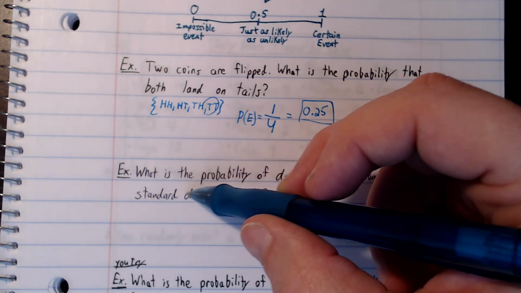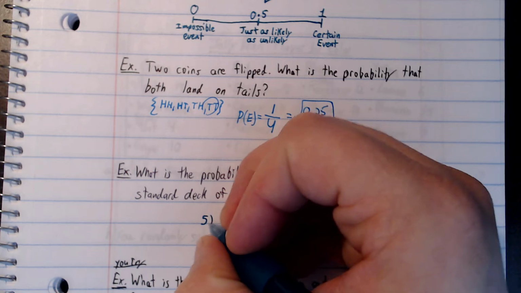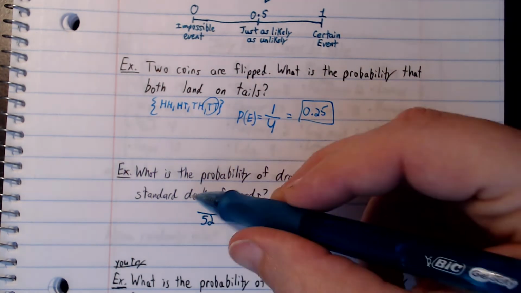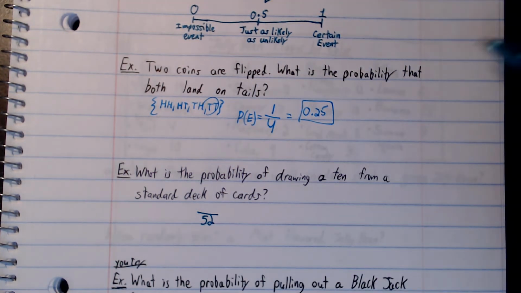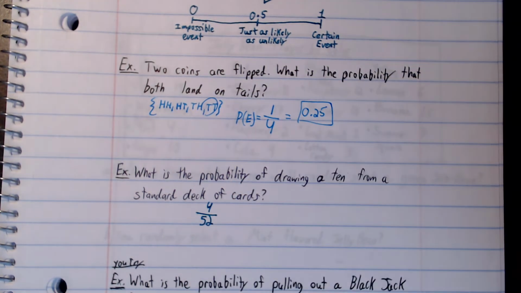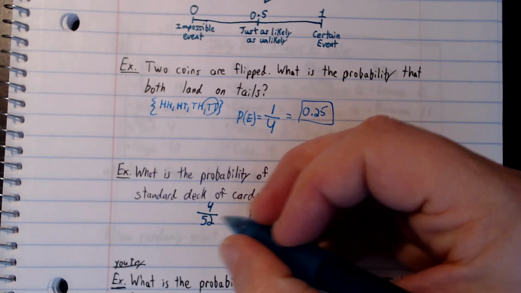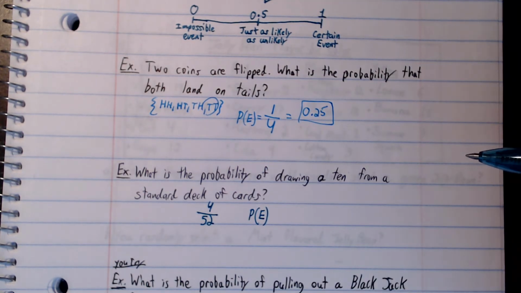And we're talking about an entire standard deck. So 52 would be my sample space, all the cards in the deck. And there are 4 tens, so 4 out of 52. That's what we're going to type into our calculator, 4 out of 52.